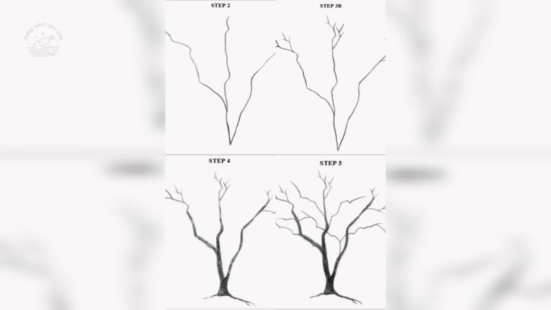Also, thick and thin lines can be seen in some pictures too. For initial sketching, we use thin lines. For example, this tree: the initial sketch or outline we made using a thin line, and to show the final picture, the base is a little bit thicker.